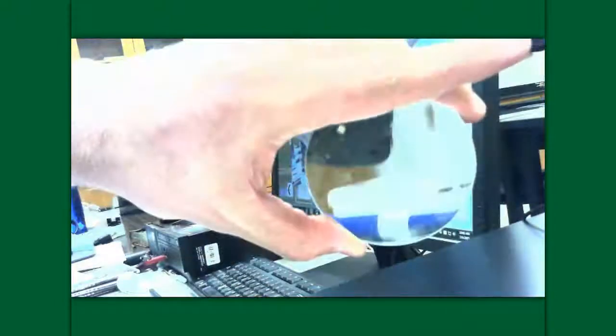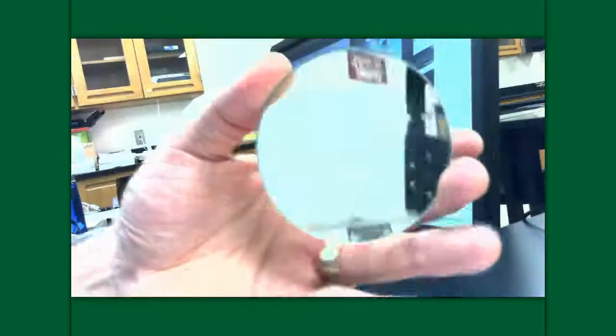However, if I use the convex side, so this was concave, big image, convex, small image. If I use the convex side, if you look at my hand, you'll notice I cannot form an image of those lights. I can't do it. Convex sides of mirrors do not form real images.